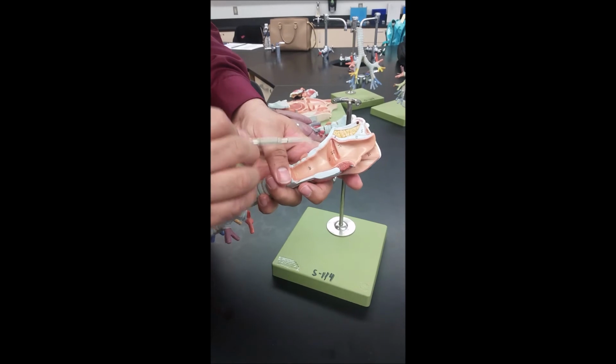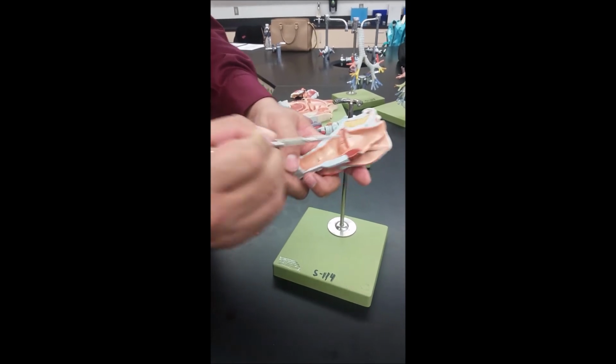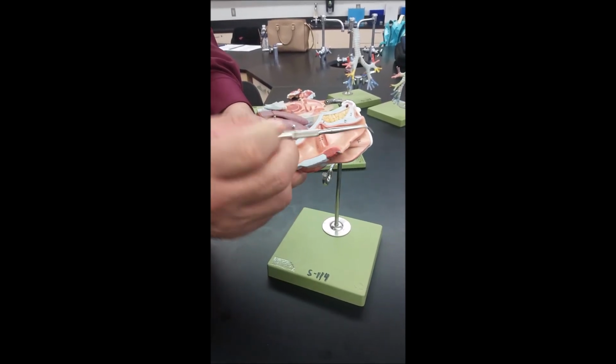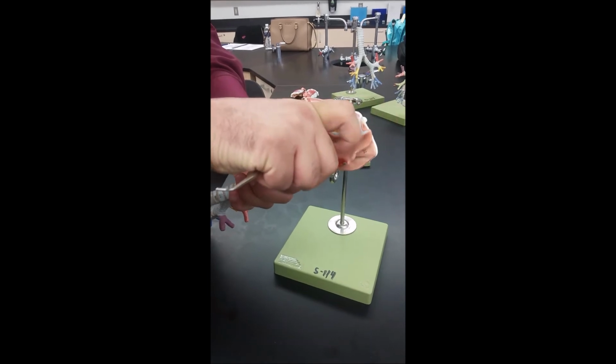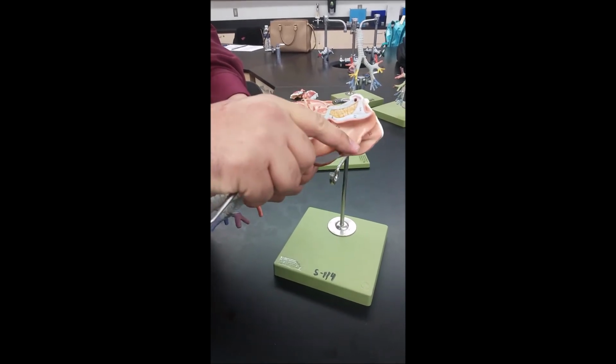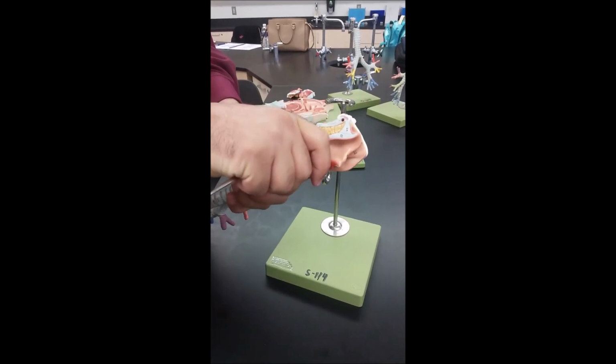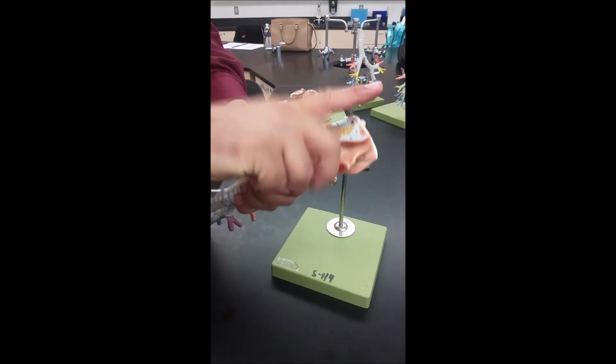This is the section of it, and this will be the thyroid cartilage. This is called the epiglottis, again, which closes and opens depending on whether you are breathing or eating. If you're eating, it will close. If you are breathing, it will open.